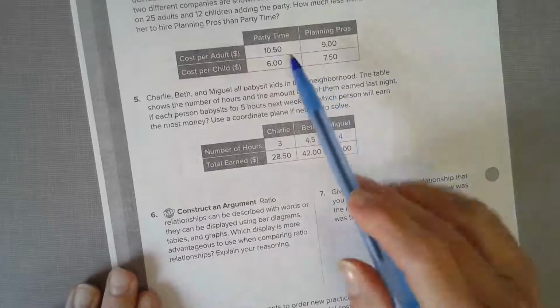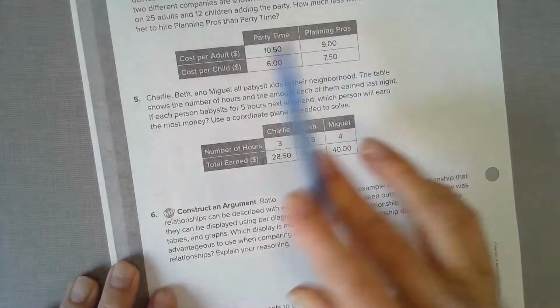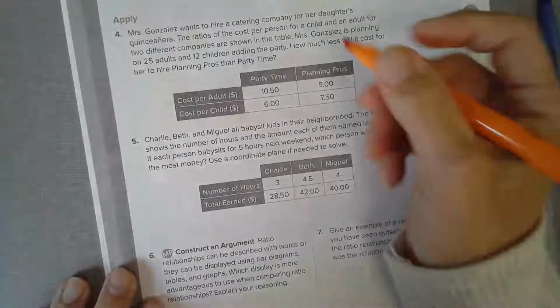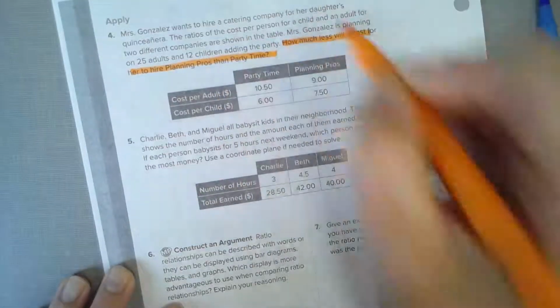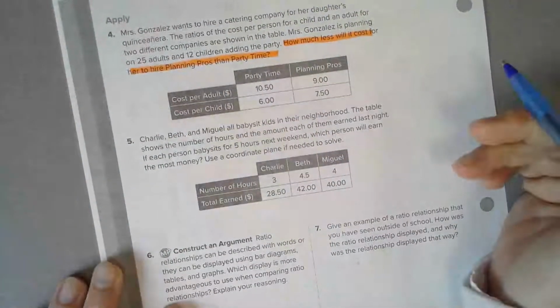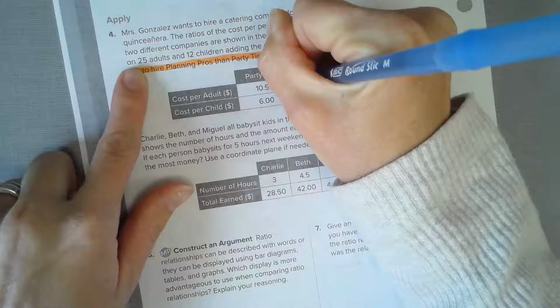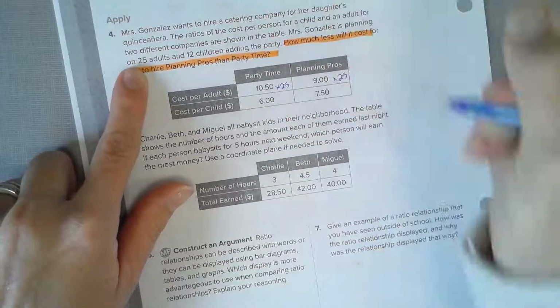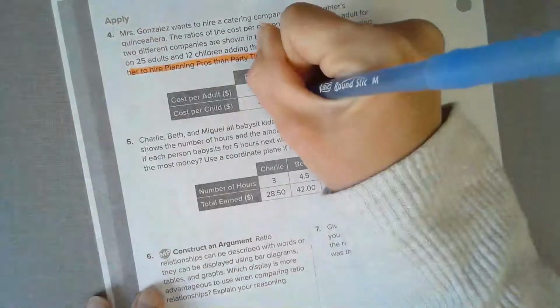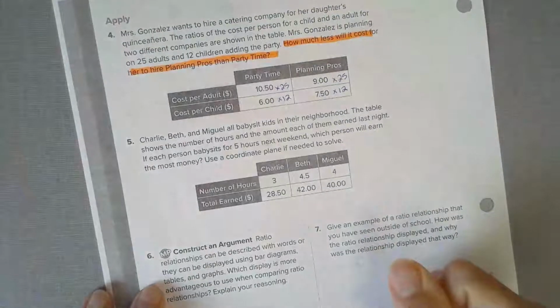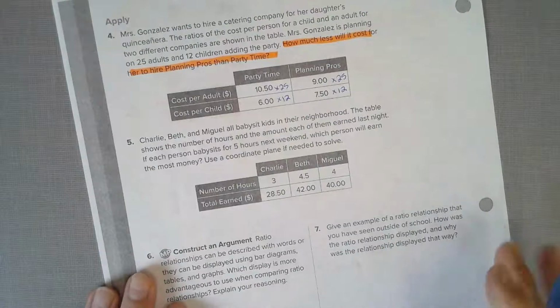So we already know that planning pros is cheaper. She's already determined that. She wants to know how much more money she is going to save. So how much less is it? Well, we know that there are 25 adults, so we're going to multiply these by 25. And there are 12 kids. I'm going to use a calculator, and off to the side, I'm going to figure out their totals.